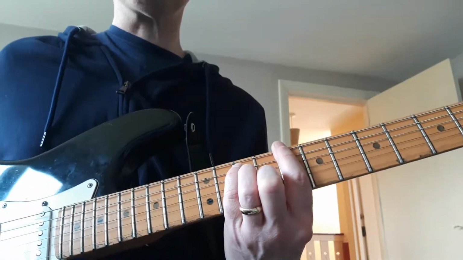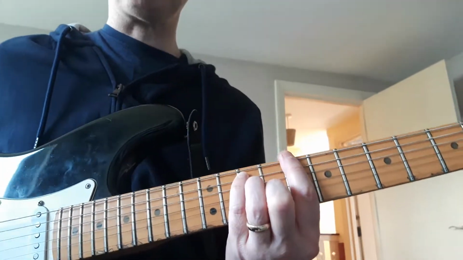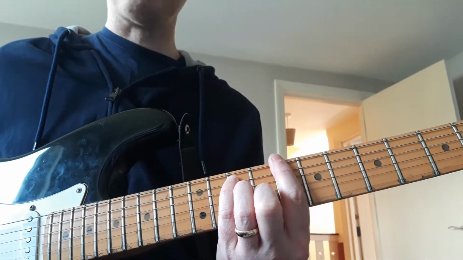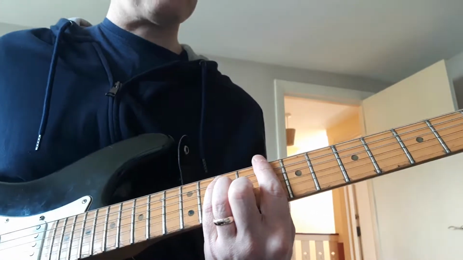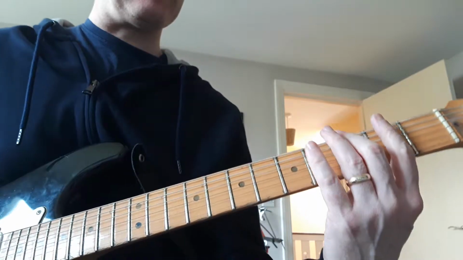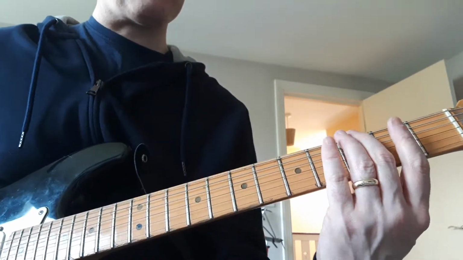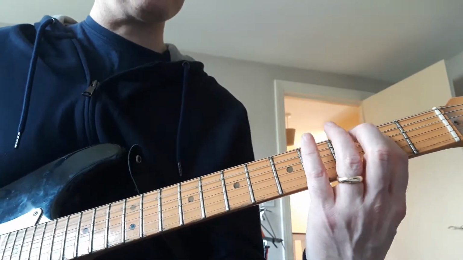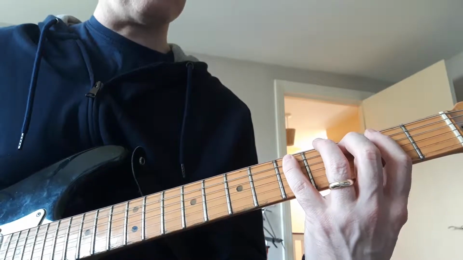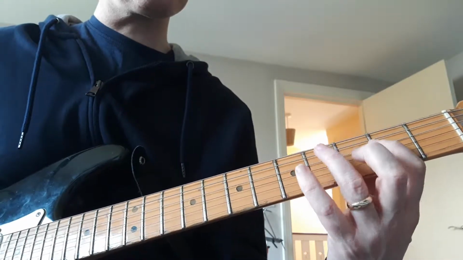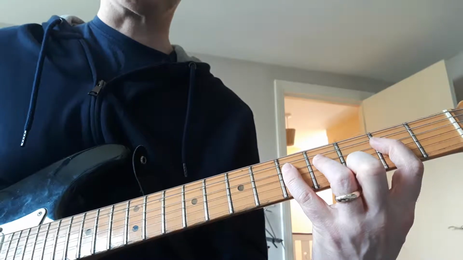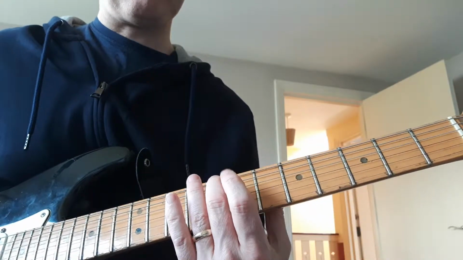And what the Lydian scale is, the easiest way for me to understand it is to compare it to the major scale. So if we did our major scale up here, our intervals are 1, 2, 3, 4, 5, 6, 7, and then back to the octave.